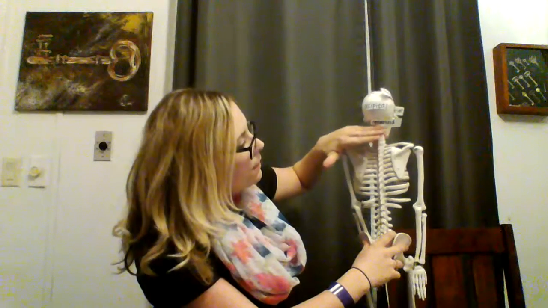And then moving on, we're going to go to the back. So I'm going to turn the skeleton around. You can see here the occipital bone and the sphenoid, which is at the very bottom of where your occipital is. Your vertebral column is aka your backbone or your spine.